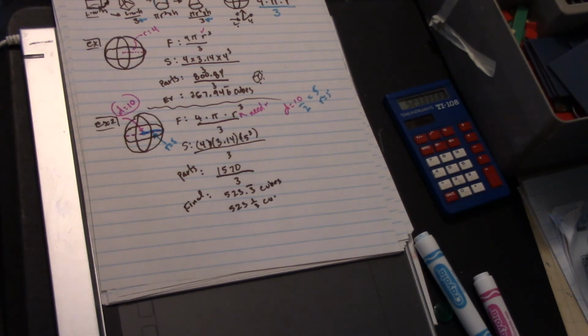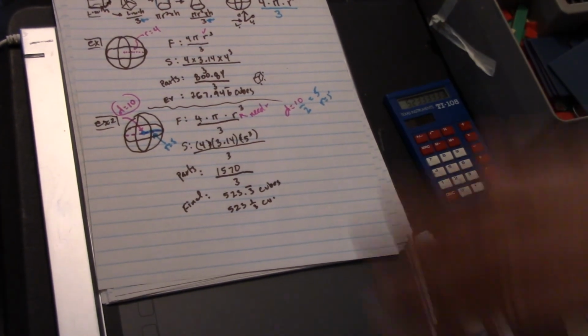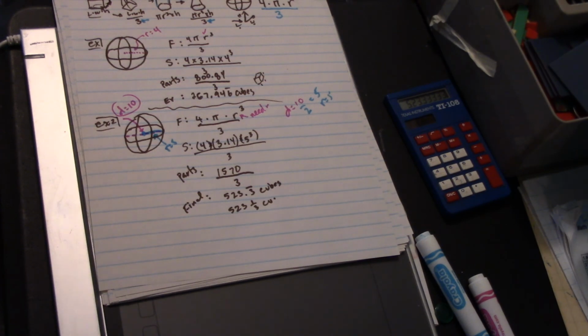So I'm going to go ahead and give you a few of these to do, and then you can practice those and get good at it. And then tomorrow I'll show you some more shapes. We'll kind of start doing a combination of shapes tomorrow. Okay? All right.